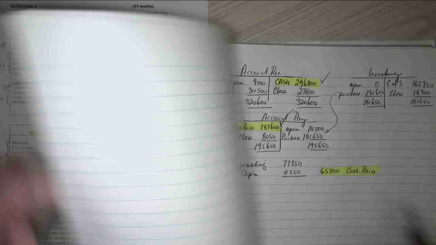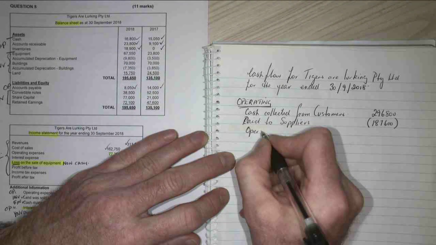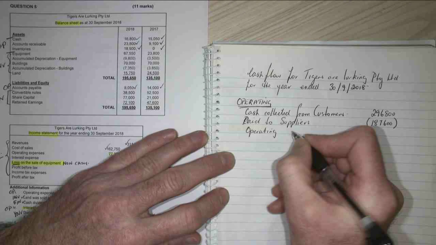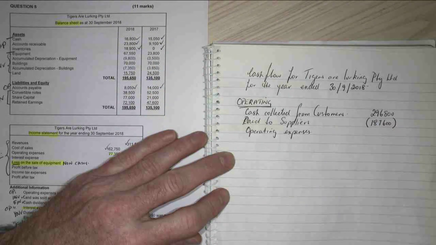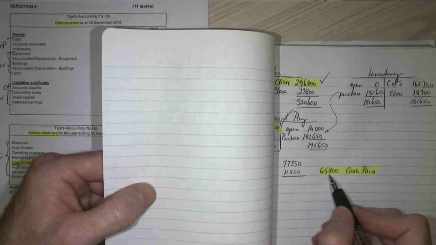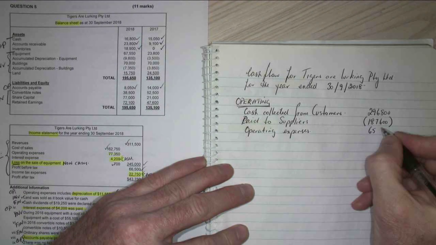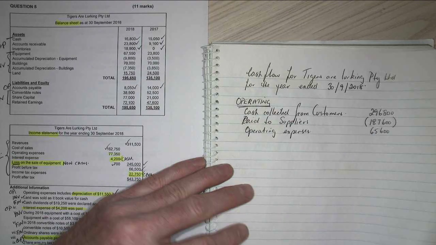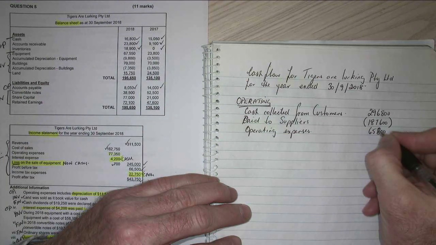What else do we have? We had operating expenses. And what is my operating expenses? 65,800. I thought that was wrong.